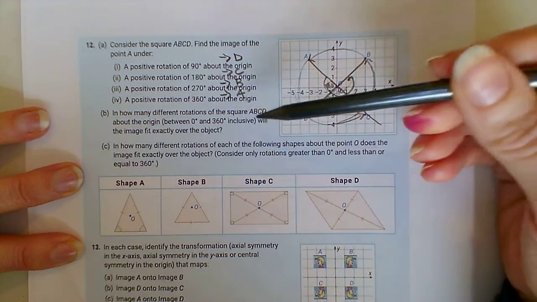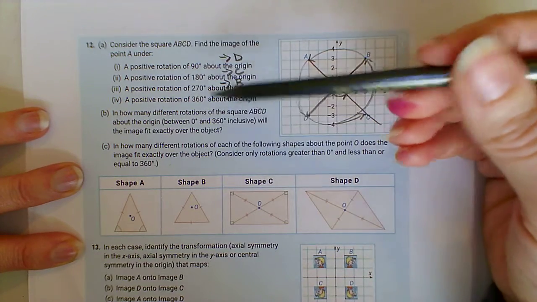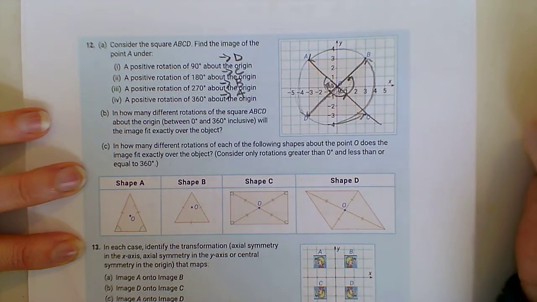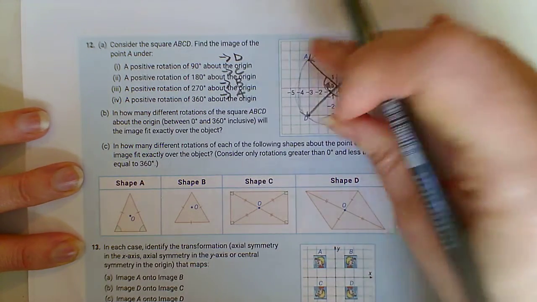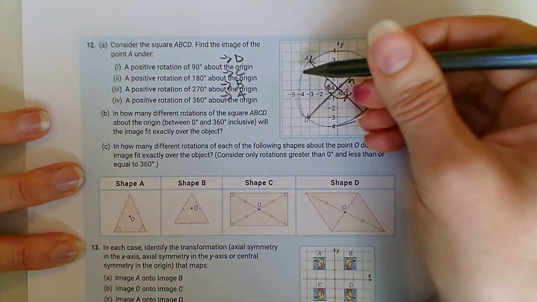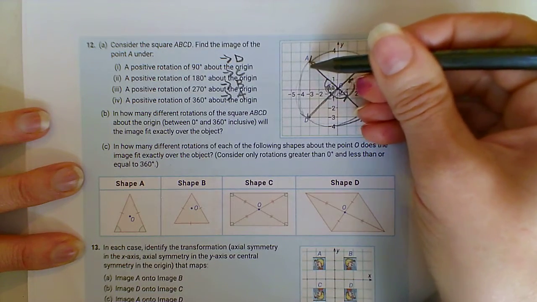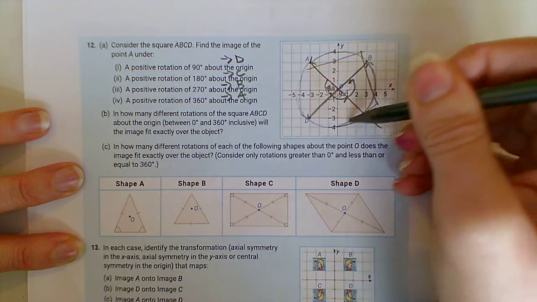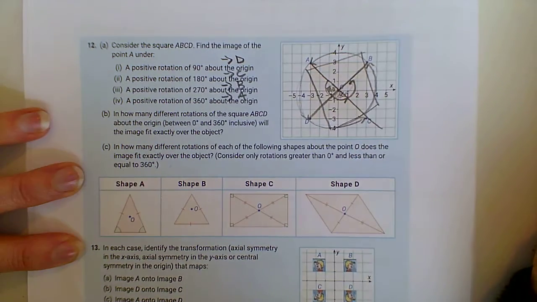How many different rotations of the square about the origin between 0 degrees and 360 degrees will fit exactly over the object? So if I went through a 10-degree rotation, for example, my square wouldn't fit exactly over the square.